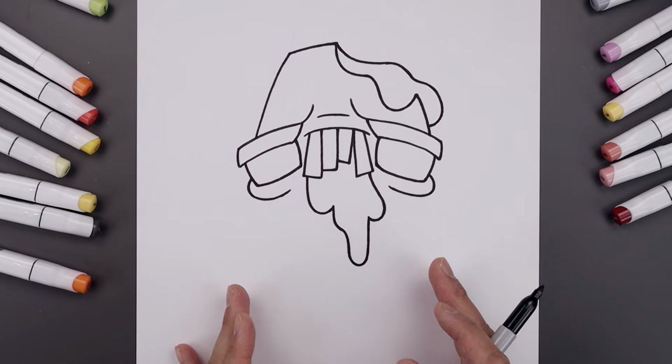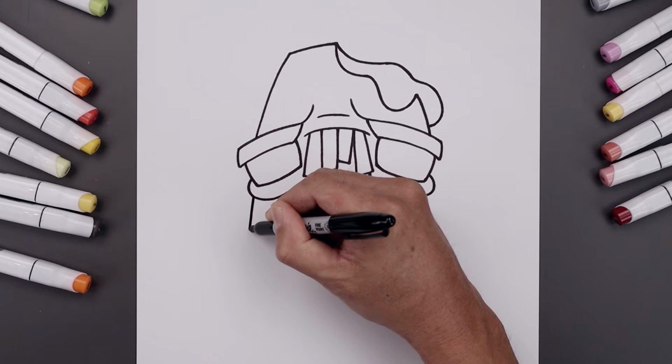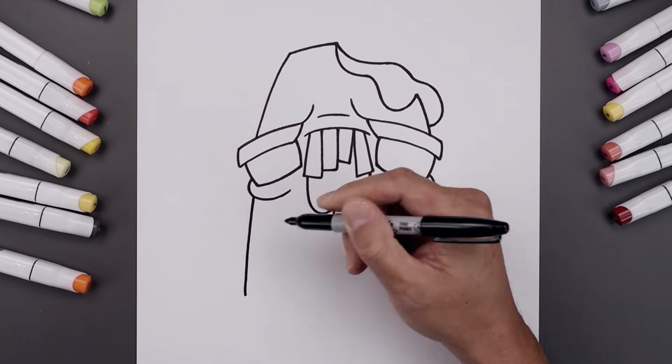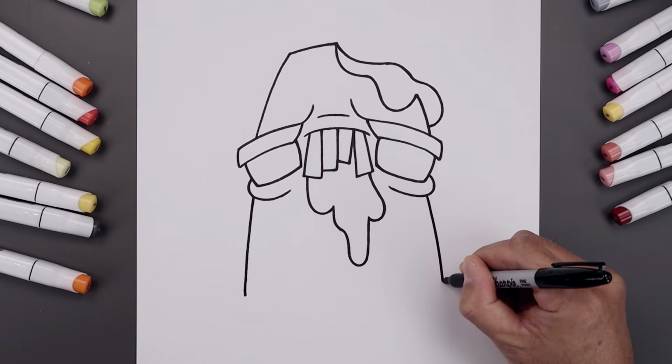Now we're going to work our way down towards the bottom. We want to take this curve, continue underneath the eyelid, curve this out, and then down. Let's go to the right side, going out and then down towards the same height.